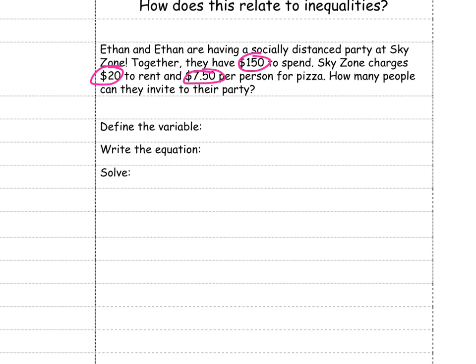So first, let's think about our CUBES method, right? So again, I went ahead and started circling. So they're having a socially distanced party at Sky Zone. Together, they have $150 to spend. Okay, Sky Zone charges $20 to rent. So they have back rooms that you can rent. And then per person for pizza. How many people can they invite to their party?